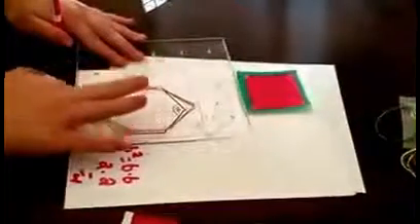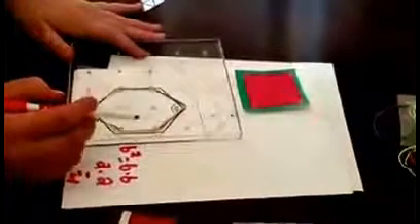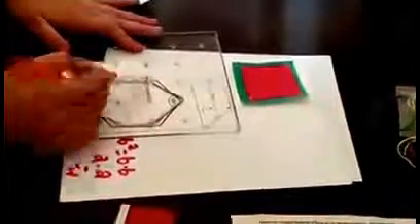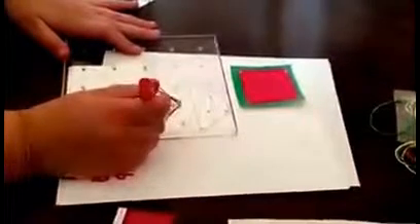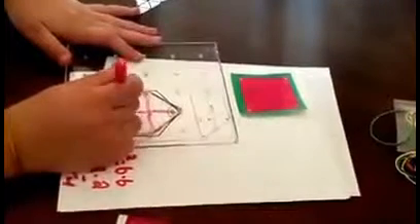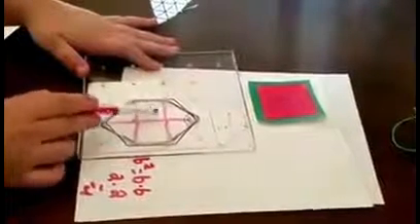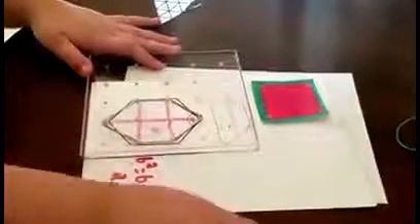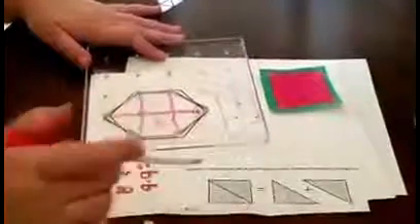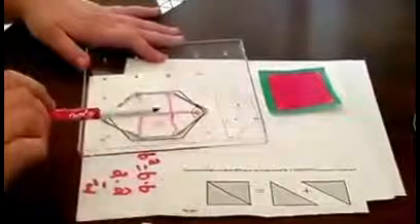Now for the area, we're going to have to use the same mental math. Now first, let's connect our dots. So we've got 2 squares, 1, 2, and remember, as we said earlier, our 2 triangles make 1 square.